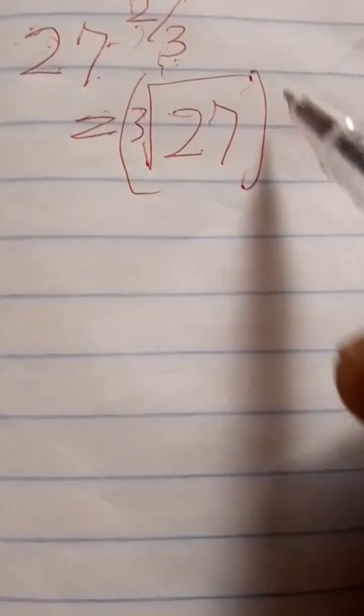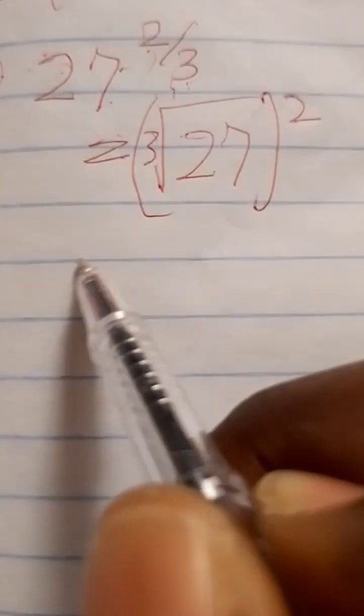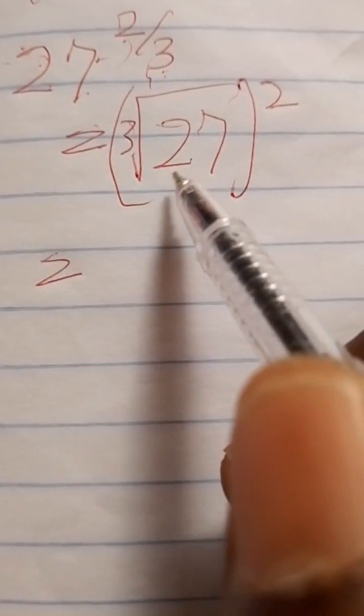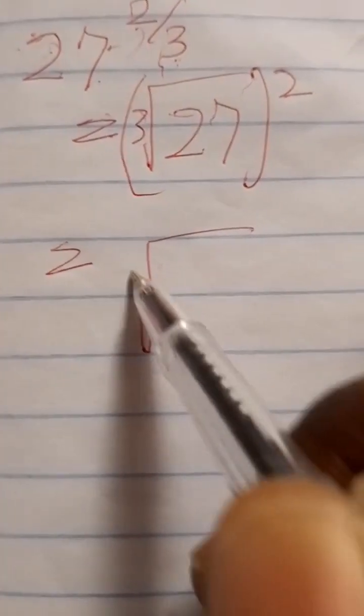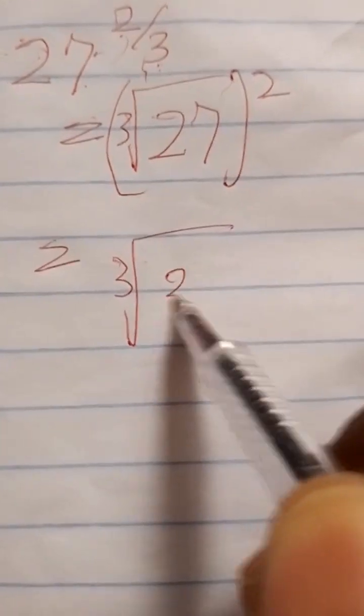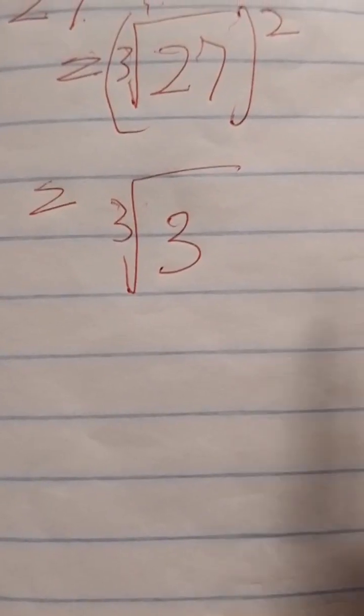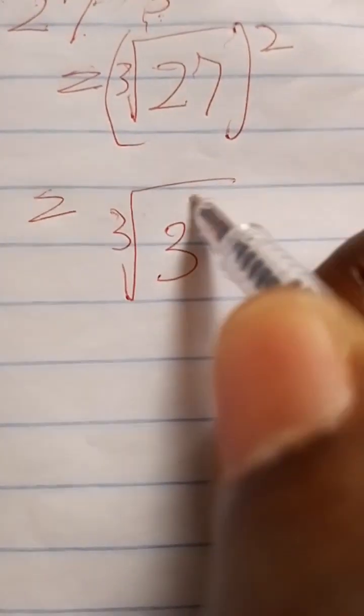It's the same thing as this 27, exactly, we have 2 over 3. This 3 in the denominator means the cube root of 27. Then, it's carrying 2, so everything raised to power 2. So at the end, 27 is the same thing as 3 raised to power 3.